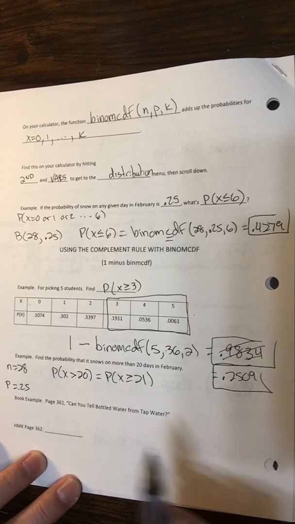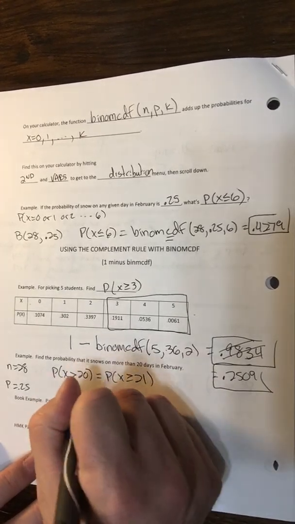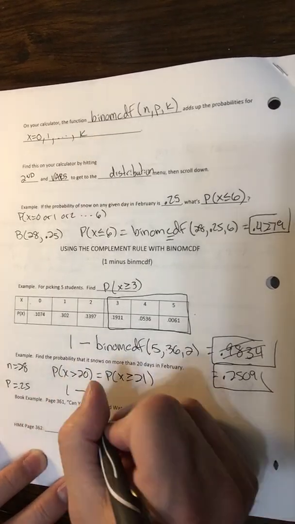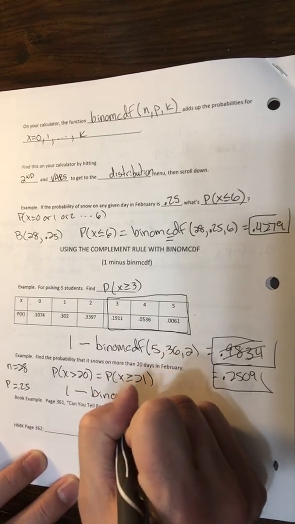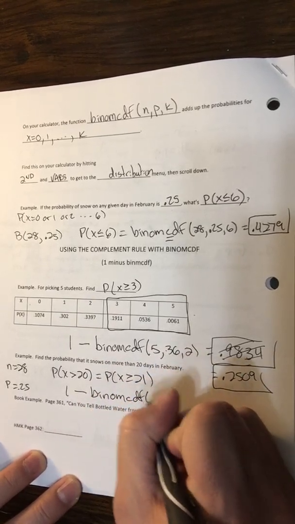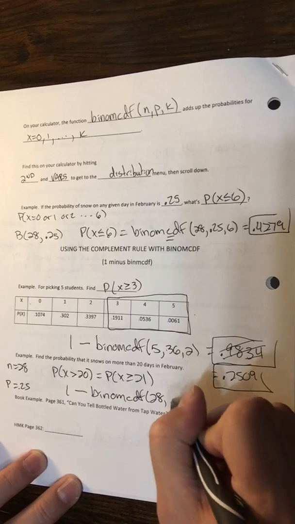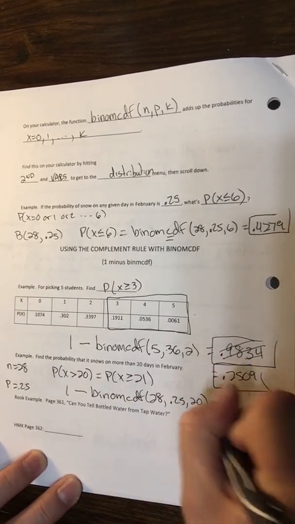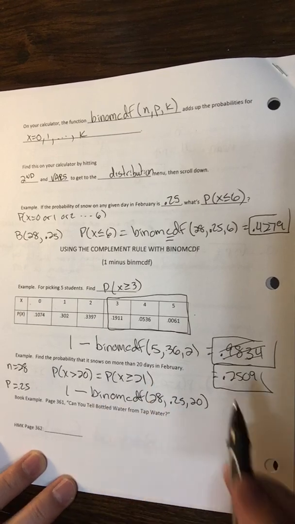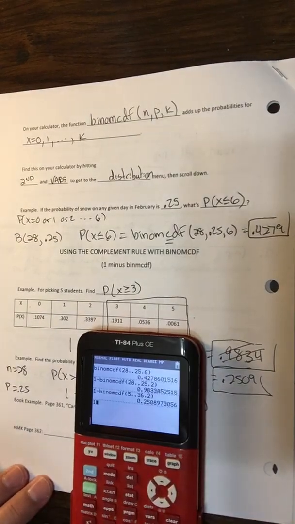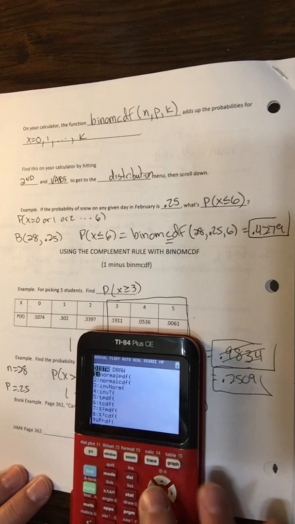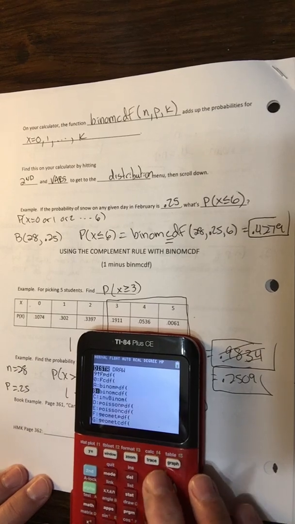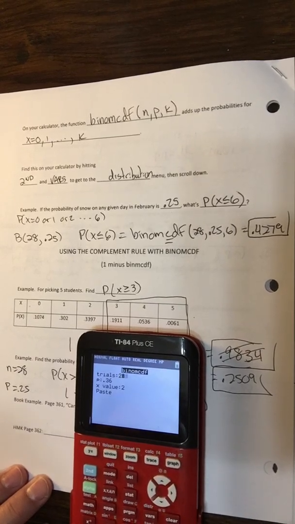And so if I want to keep 21 and up, when I do 1 minus, I'm getting rid of the ones I don't want. So 1 minus a binomial CDF of 28 days, 0.25 each day, and I'm getting rid of all the way up to 20, so that I will be keeping 21 and up. So 1 minus second variables, go up until you find binomial CDF, 28 days, 0.25 for snow, and 20.